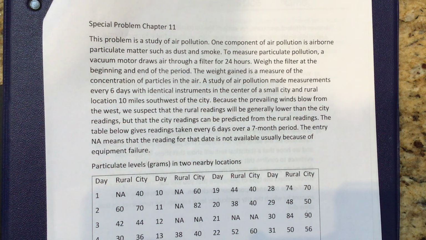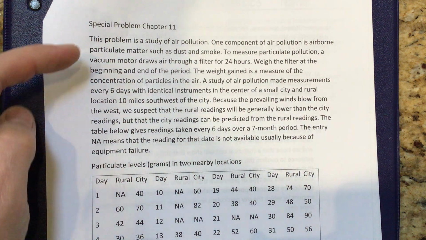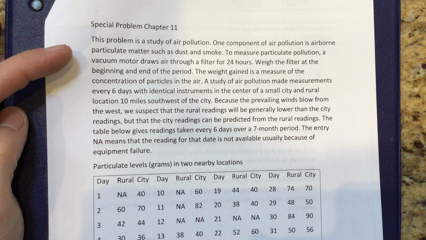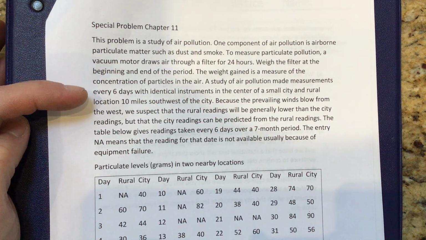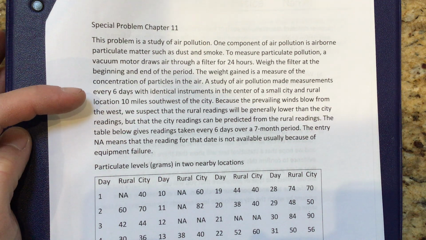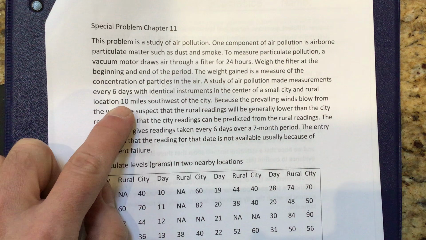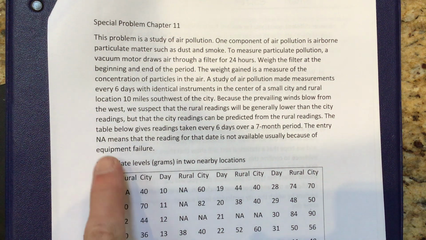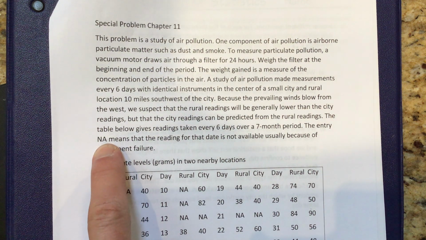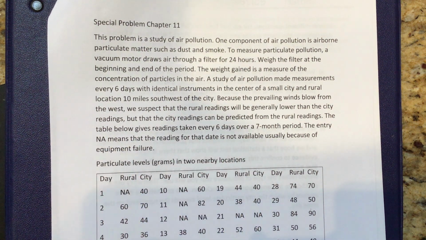Today we're going to look at chapter 11. This one is about air pollution. They're talking about the way that they're going to measure the air pollution. They're measuring it in a city and a rural location, 10 miles apart, on the same days. There are some days where they don't have readings because of equipment failure.